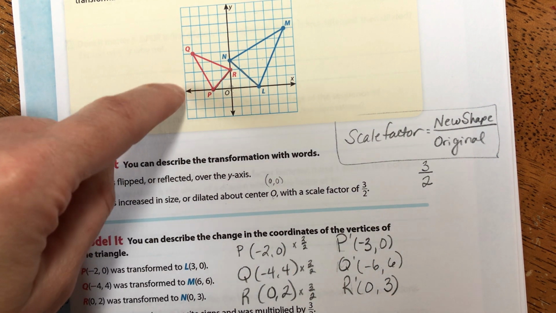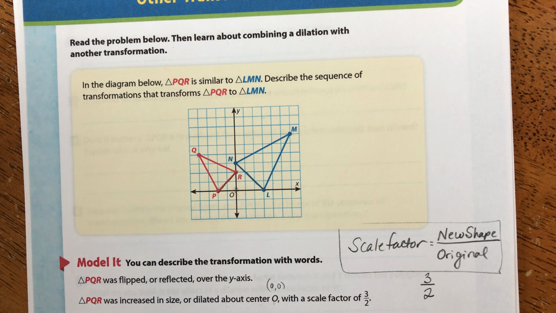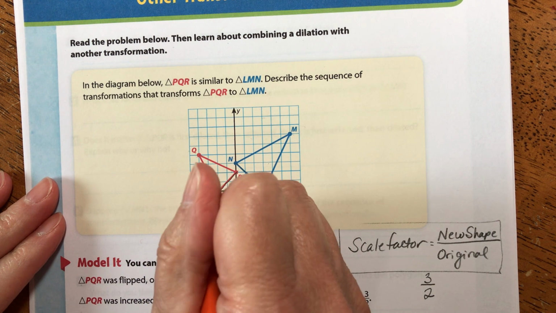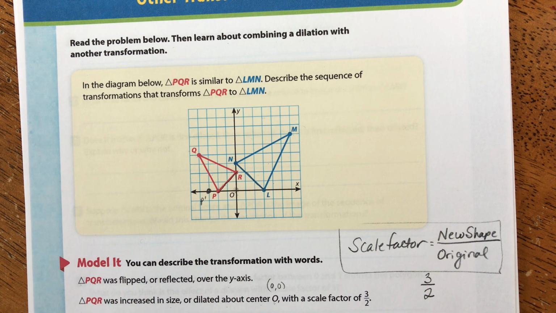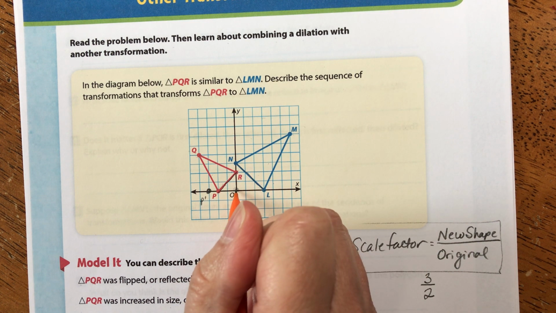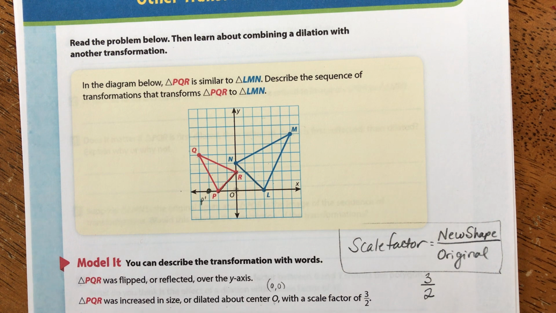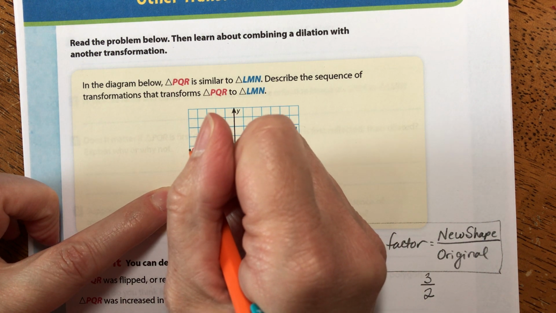All right, let's go up and graph these on here. My new P is going to be -3, 0. So -3, 1, 2, 3, 0. That's my P prime. My Q prime is -6, 6. So let's go out -6, 1, 2, 3, 4, 5, 6.